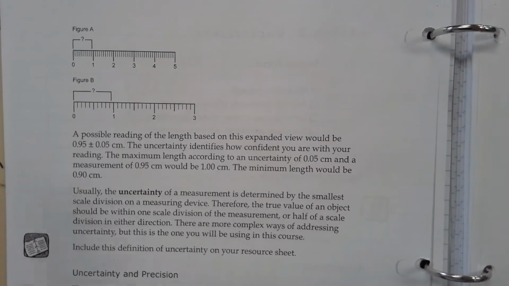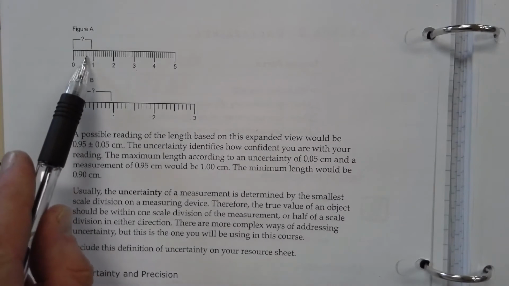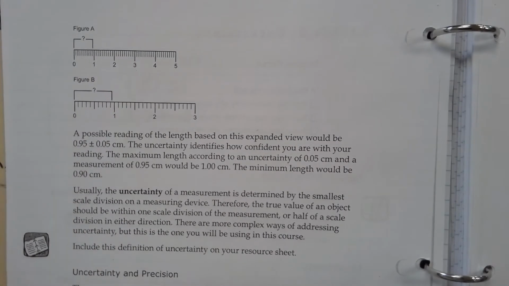Anyway, if we look here, this line is a little bit less than 1. So we could say that this line is at 0.95, a little less than 1, plus or minus 0.05, 5/100ths of a centimeter.